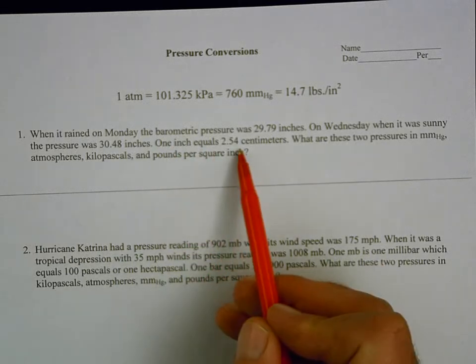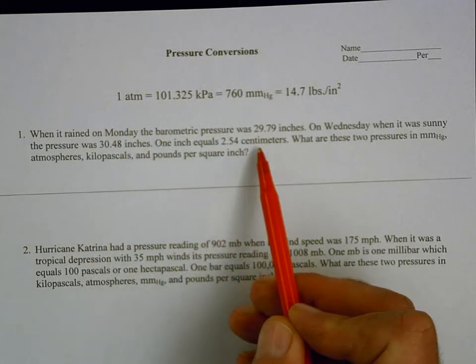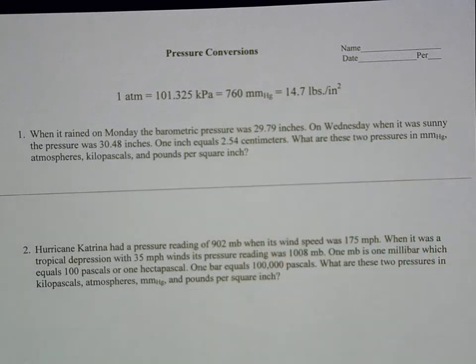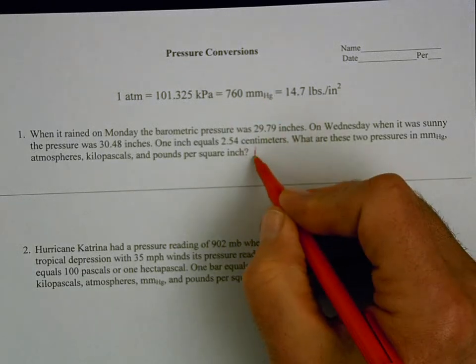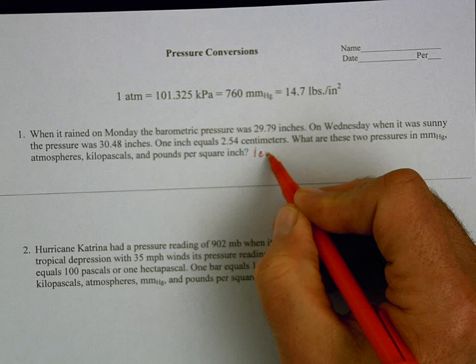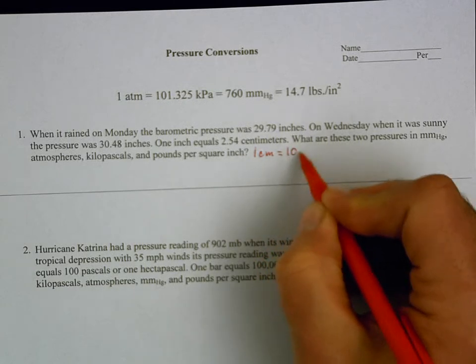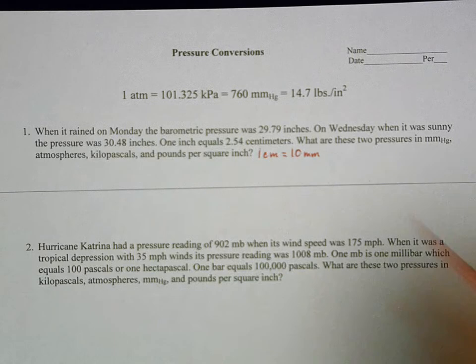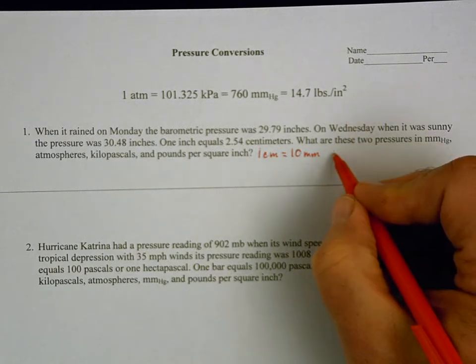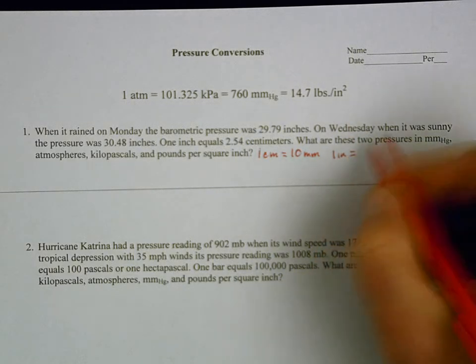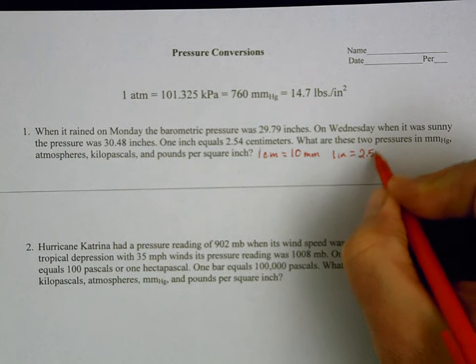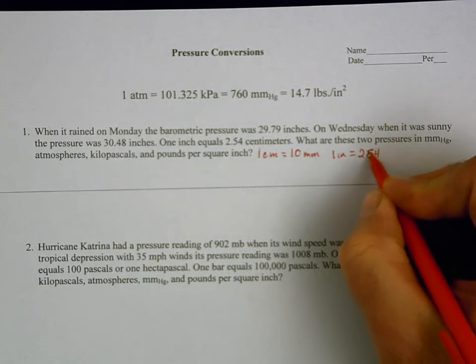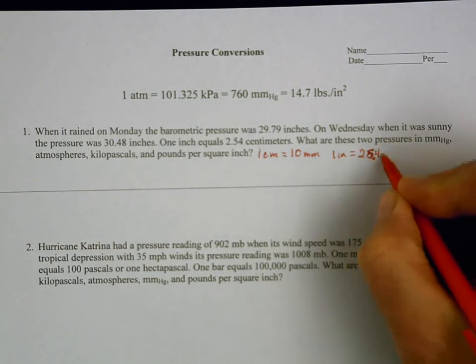So, first off, we've got 1 inch equals 2.54 centimeters. Now, we want to get to millimeters. Well, it turns out 1 centimeter is 10 millimeters. And so, we really could say that 1 inch equals 25.4 millimeters.